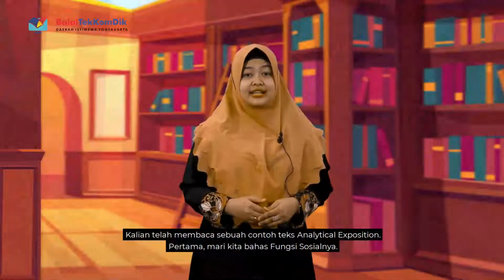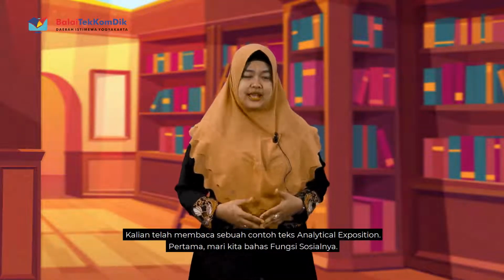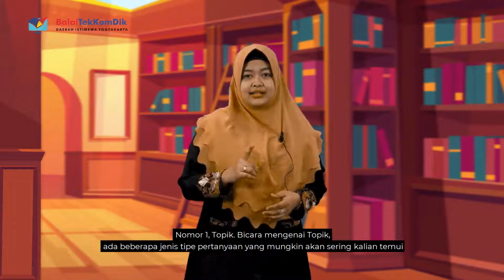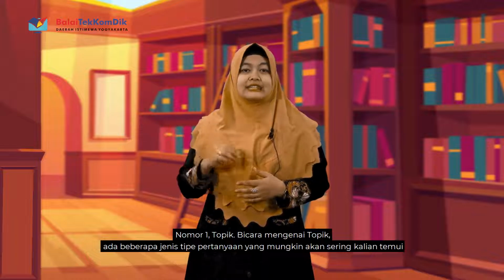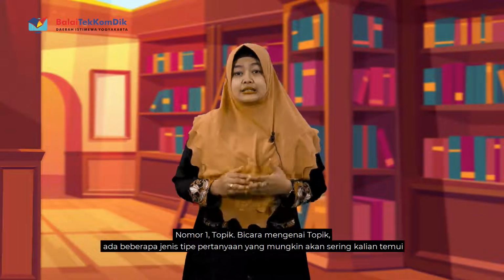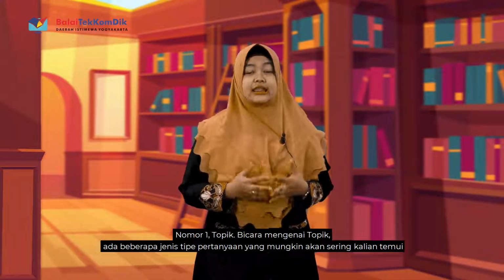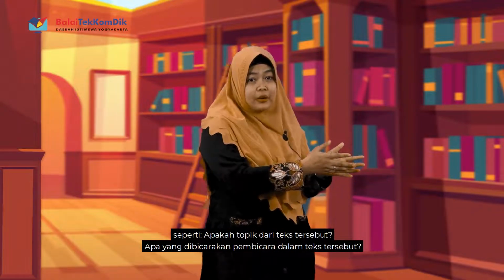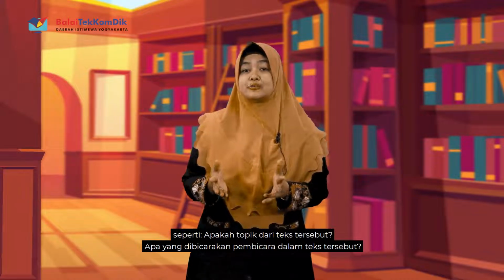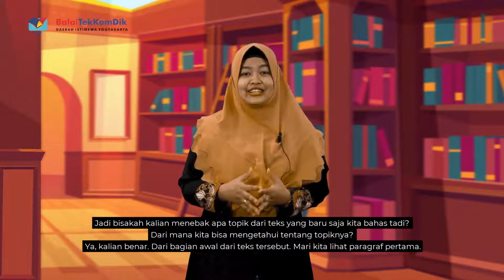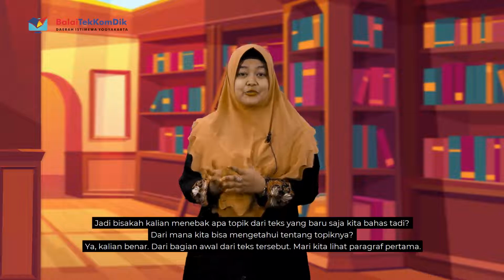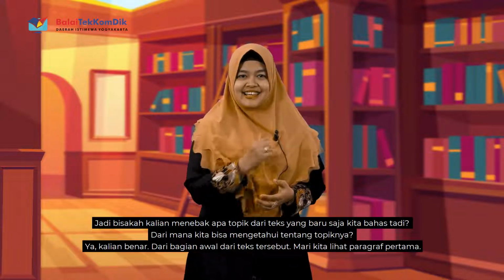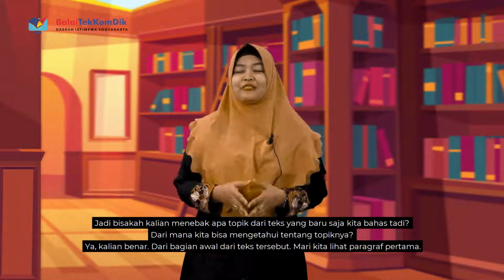You have already read an example of analytical exposition text. Firstly, let's discuss the social functions. Number 1, topic. Talking about topic, there are some usual questions that you may find asking about topic, such as what is the topic of the text? What does the speaker talk about? So, can you guess what the topic of the text we have read is? Where can we find the topic? Yes, you are right. From the beginning of the text.